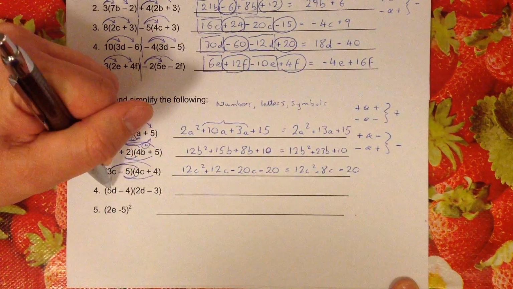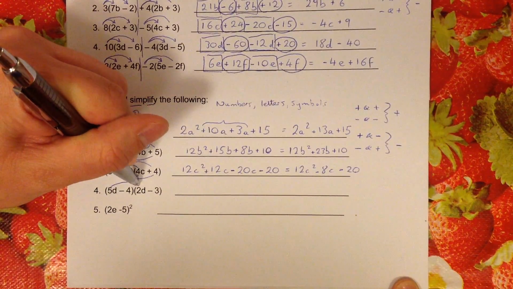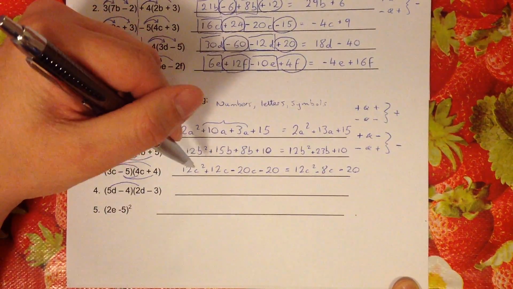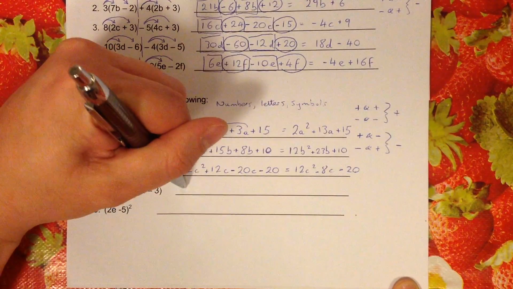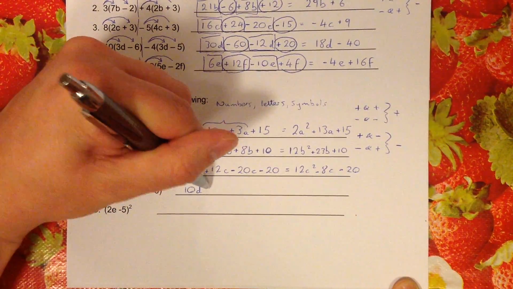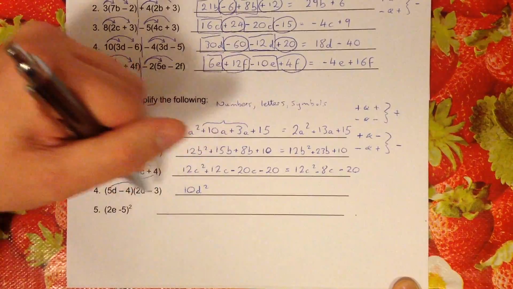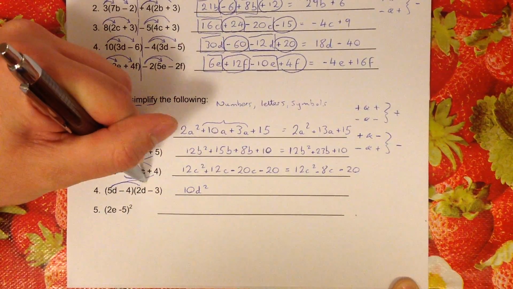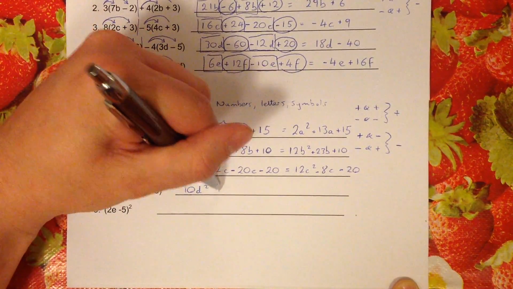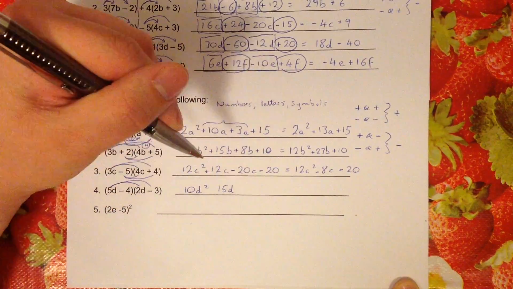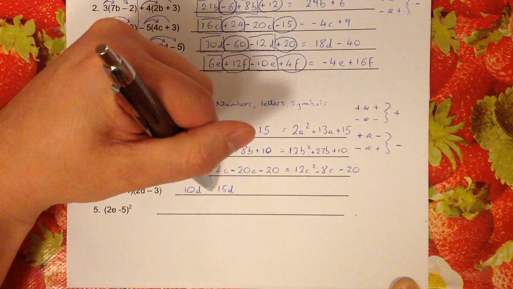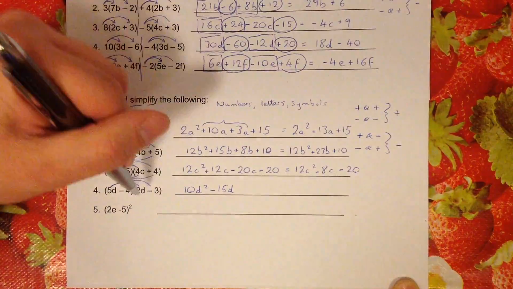Okay, second to last one then. Let's start with that first term there. 5d times 2d. So 5 times 2 is 10. D times d is d squared. Positive and positive makes positive. 5d times negative 3. So 5 times 3 is 15. D times by no other letters is d. This is positive and this is negative. Positive and negative is negative.